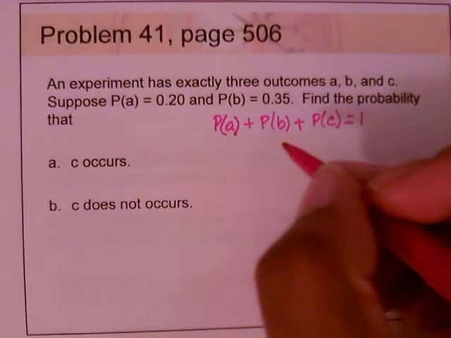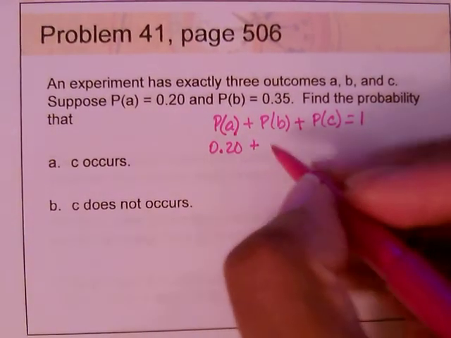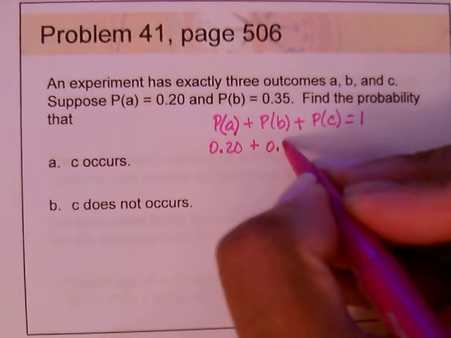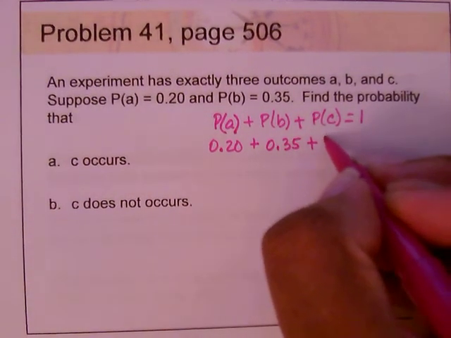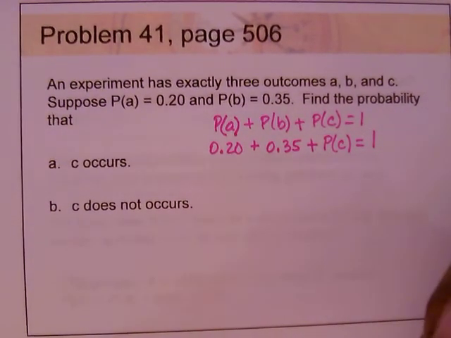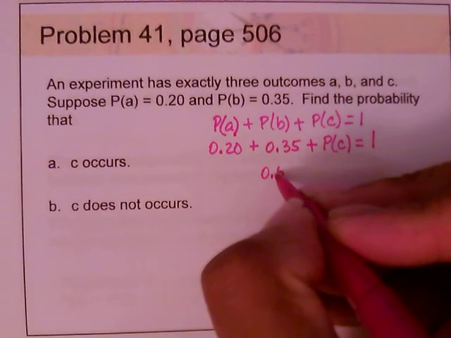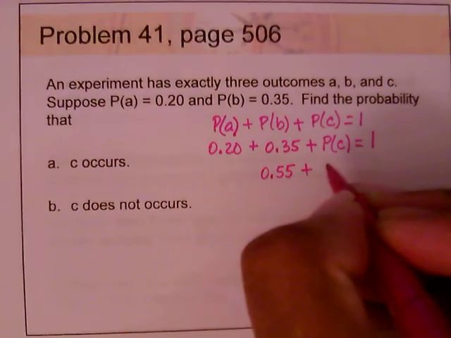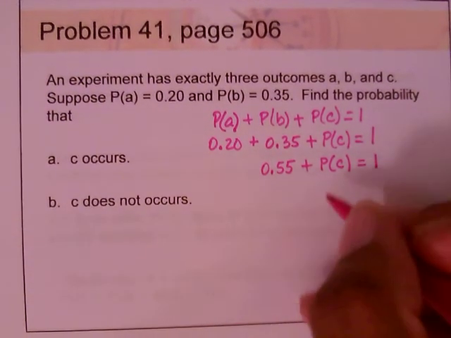So, the probability of event A is 0.20, plus the probability of B occurring is 0.35, and the probability of C is what we're trying to find. That should equal 1. Now add 0.20 and 0.35 together, and you get 0.55, plus the probability of C occurring equals 1.